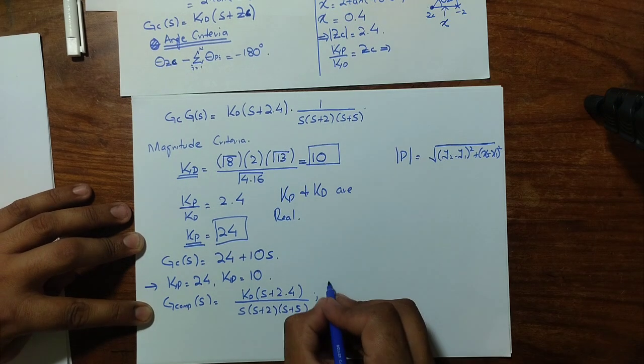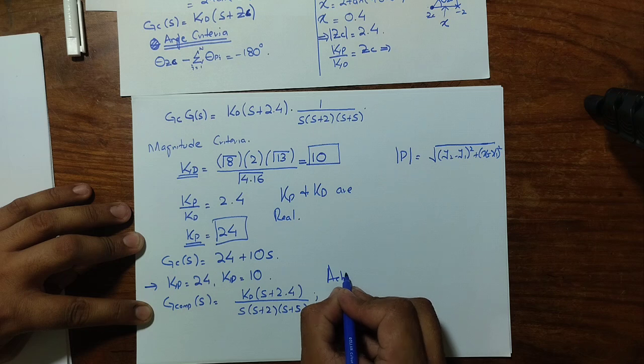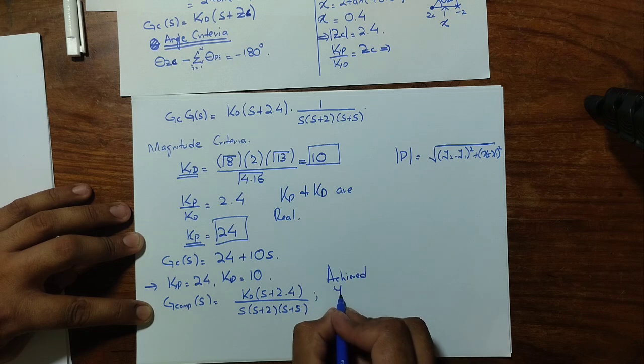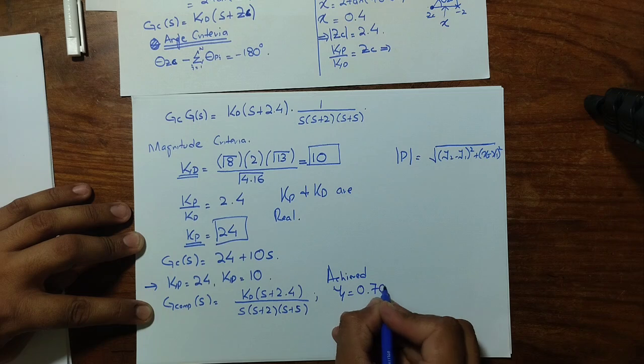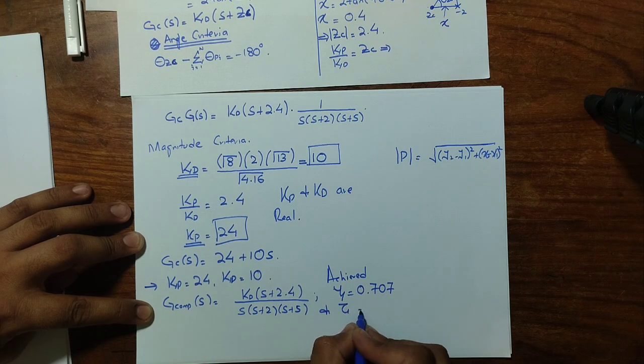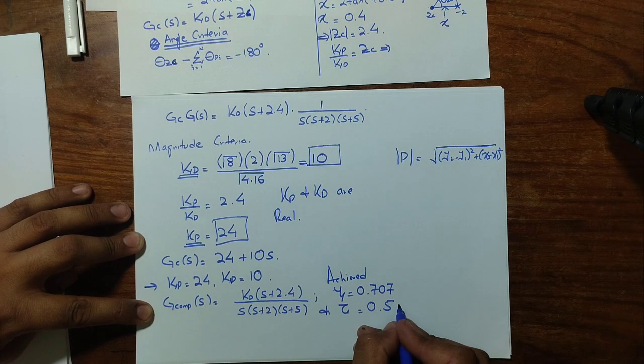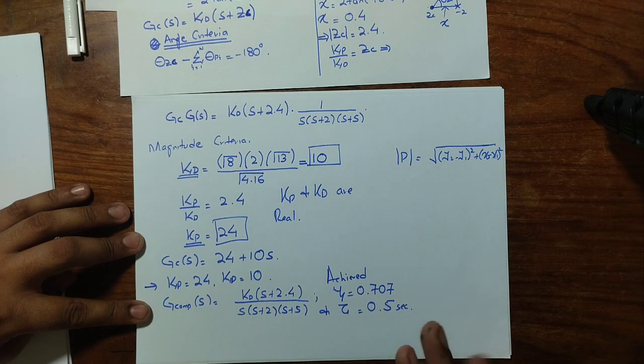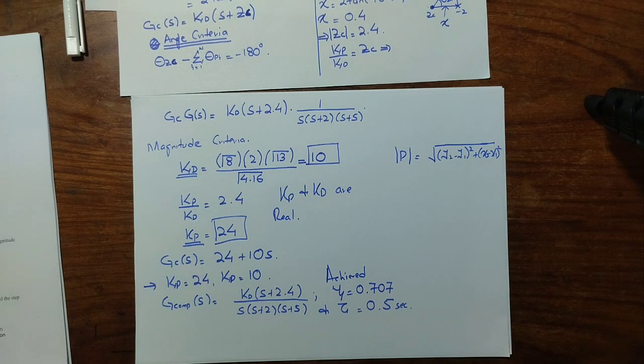What have we achieved? We have achieved a damping ratio of 0.707 and a time constant at this trading line of 0.5 seconds. So this is one way to find the desired point. Sometimes you may be asked to find the desired point based upon reduced overshoot, reduced settling time, peak time, or rise time. All the transient specifications could be given to you, and you have to find the desired point. The fact is that there will be no incomplete information. You should have the complete information to find the desired point.